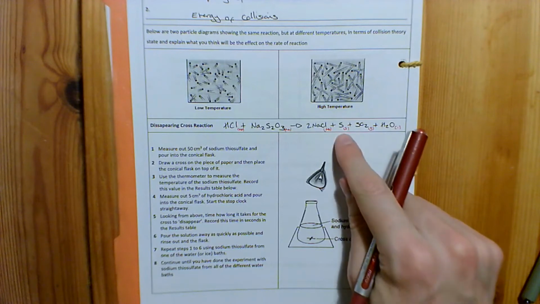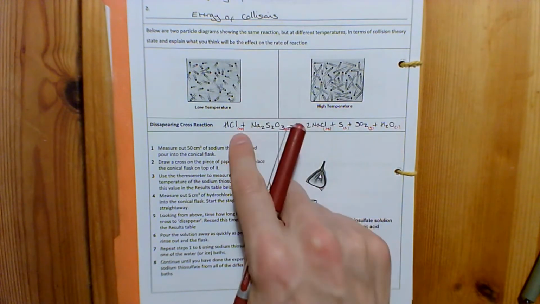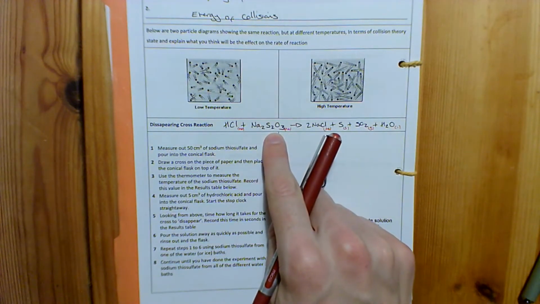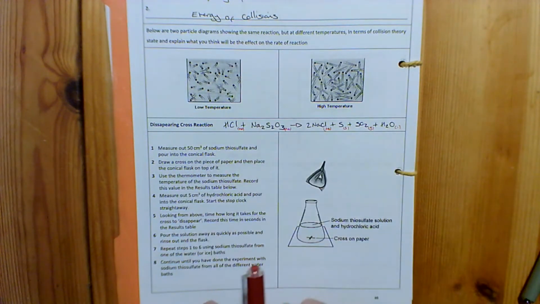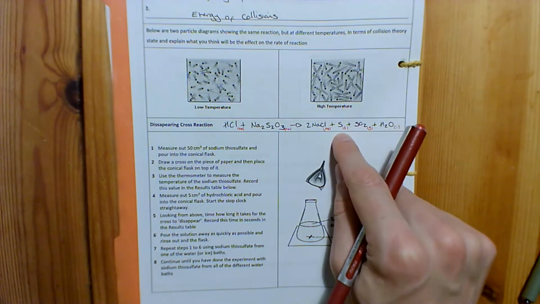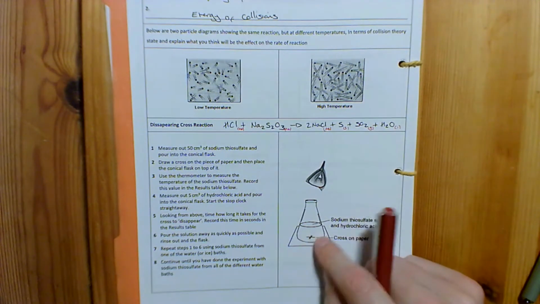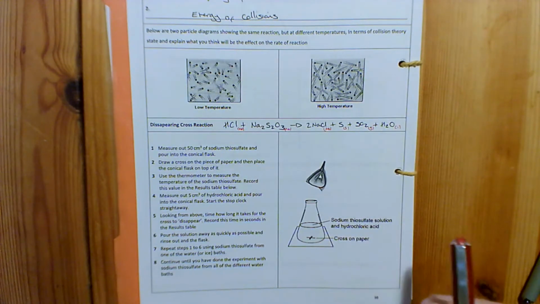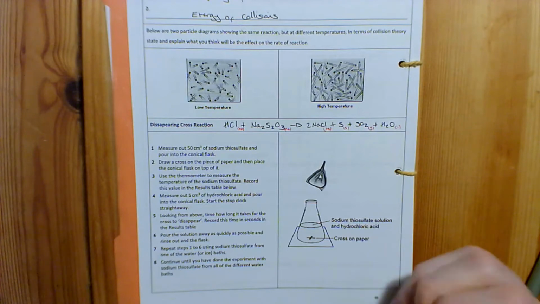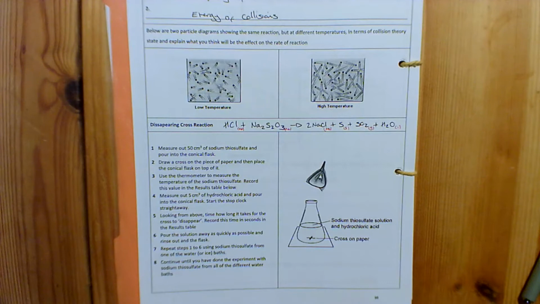But what we do have is solid sulfur being produced. Now both of these are colourless solutions. Everything here forms a colourless solution, apart from the solid insoluble sulfur. So the more of this that gets produced, this solution here is going to start going cloudy until there's a point at which you can't see through it because there's too much solid sulfur in the way. So that's why it's called the disappearing cross reaction.